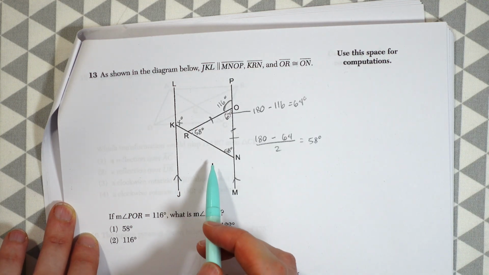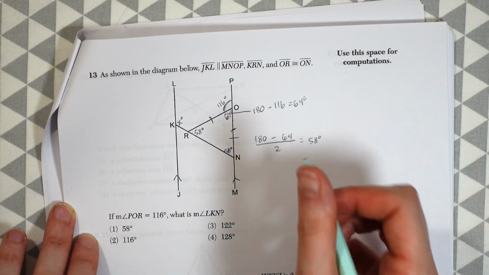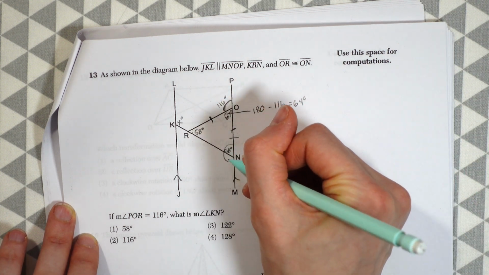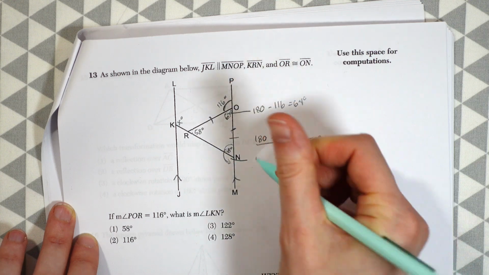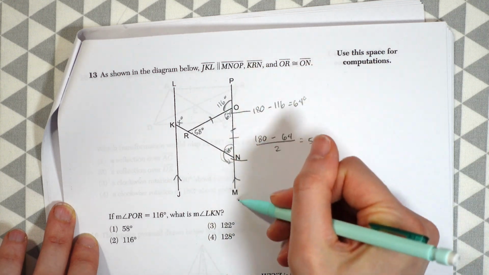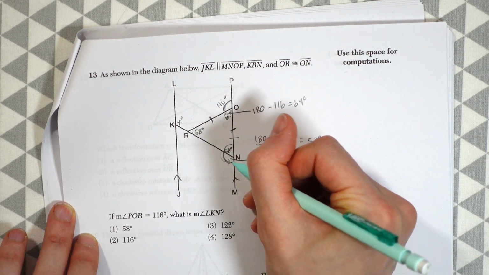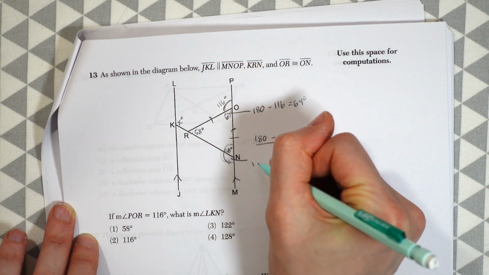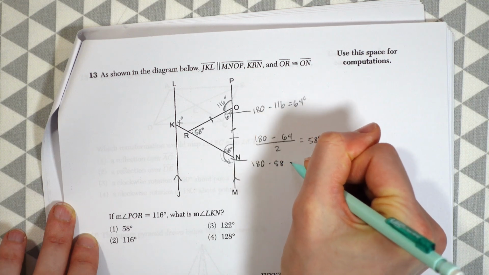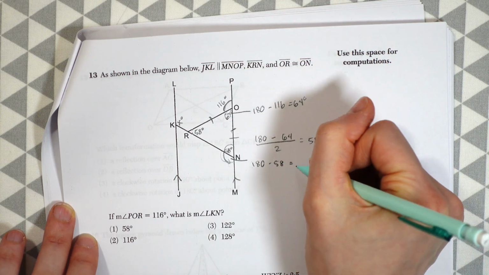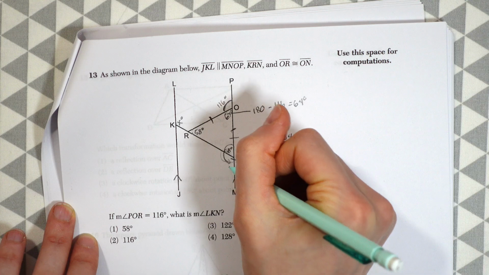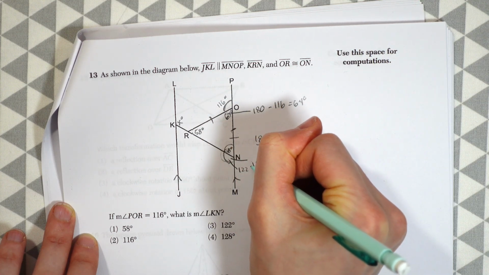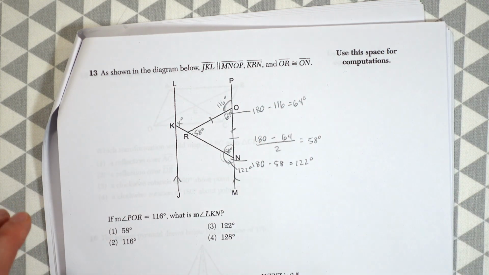Okay, now we're almost there. So again, we have this whole line, MNOP, and we know that this is going to have to add to 180. So the other side of this angle would be 180 minus 58, which is equal to 122. So in here is 122. And this is where the idea of transversals is going to come in.